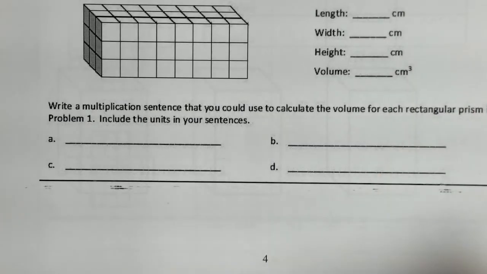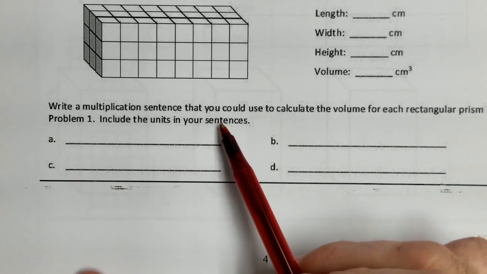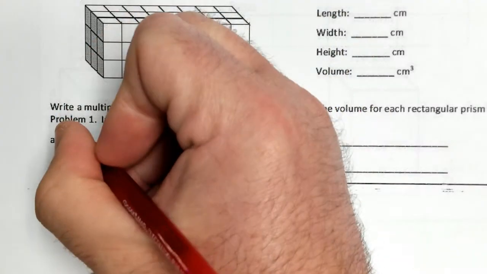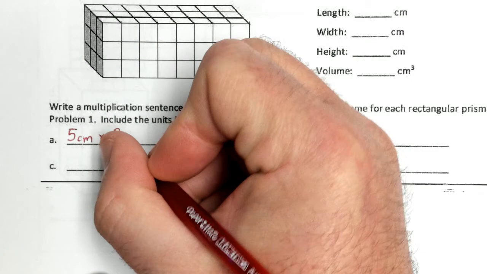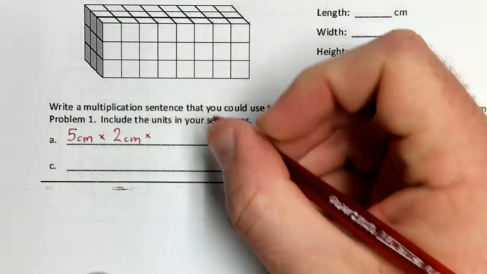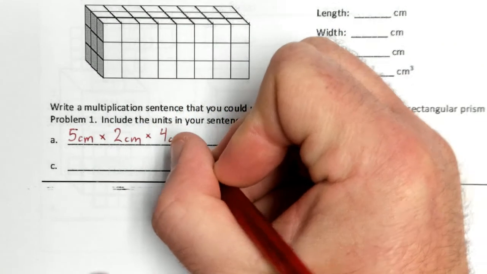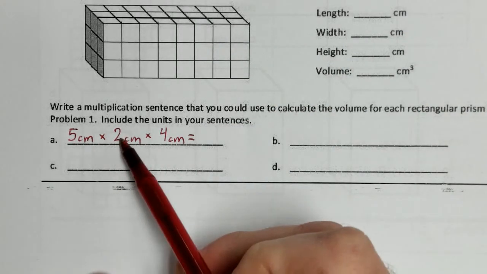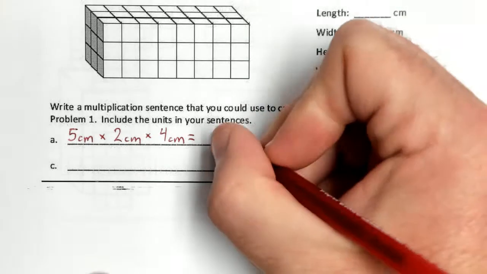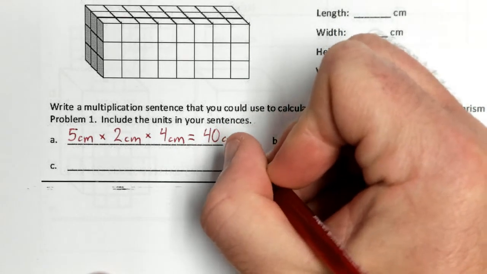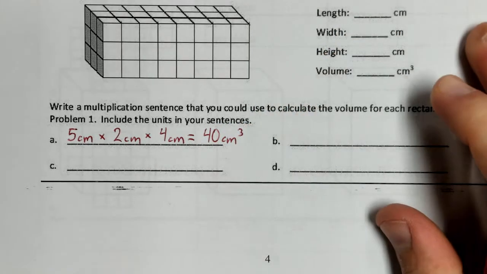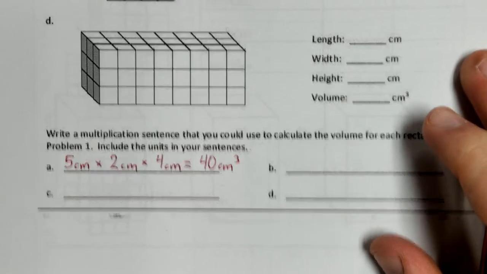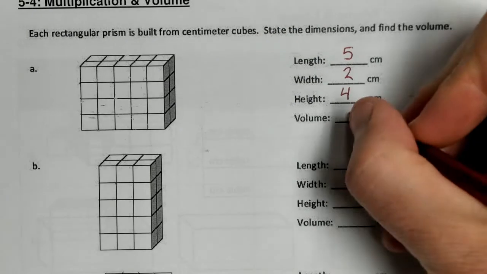Because, I'm going to actually jump down here, it asks you to write it as a multiplication sentence. So I'm going to do that right now. 5 centimeters times 2 centimeters times 4 centimeters is equal to, well, 5 times 2 is 10. 10 times 4 is 40. So the total volume, the total number of stacked cubes for A should be 40 centimeters cubed.